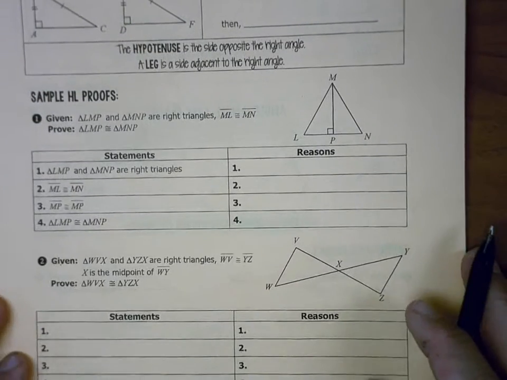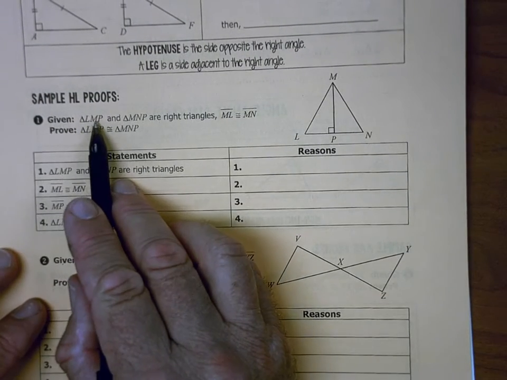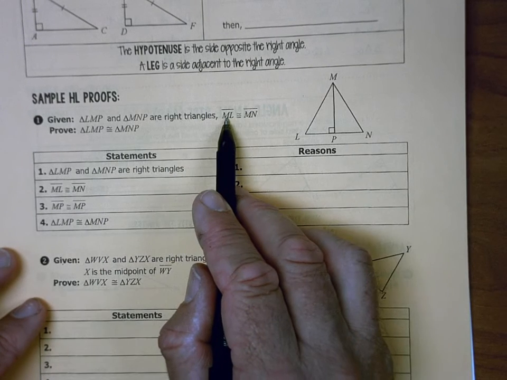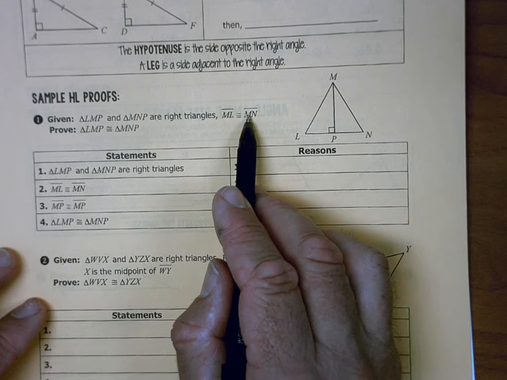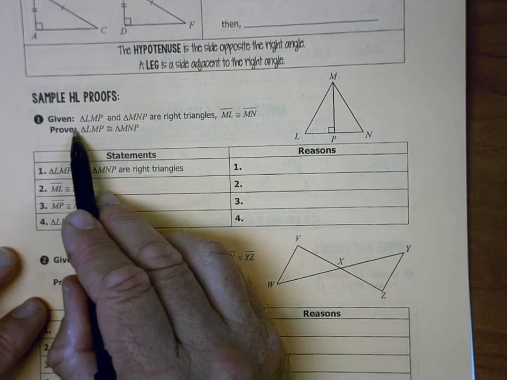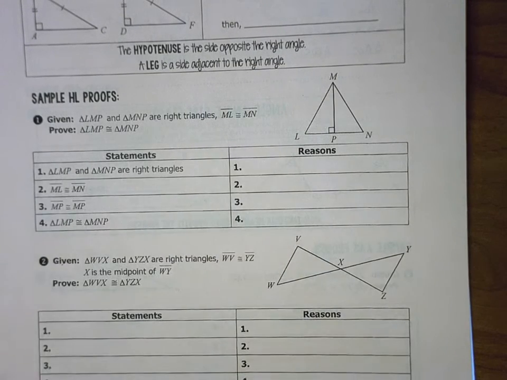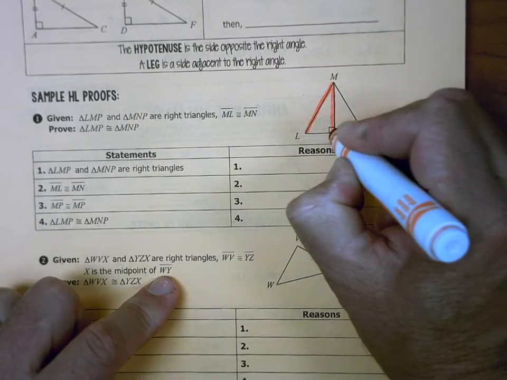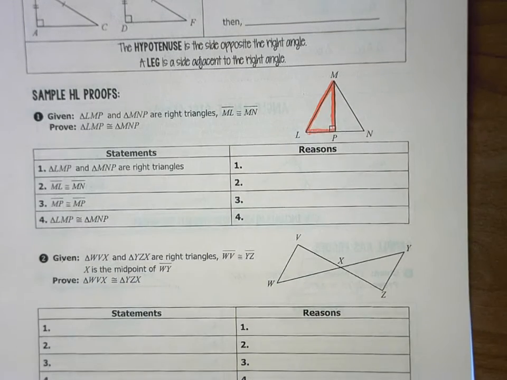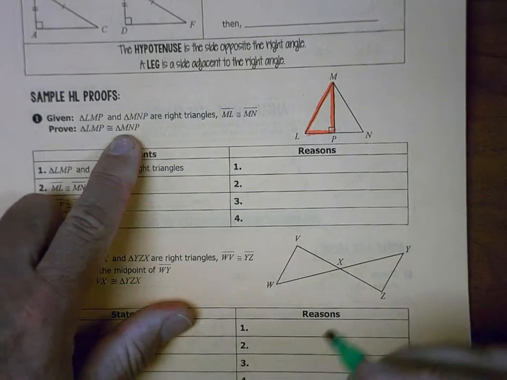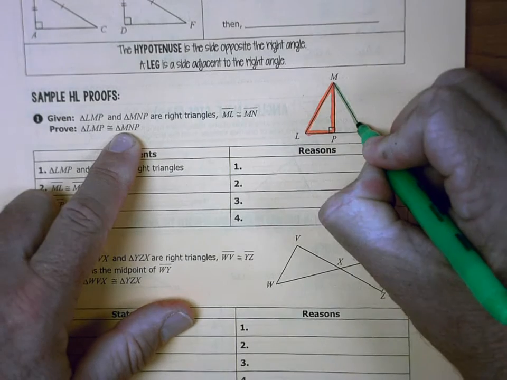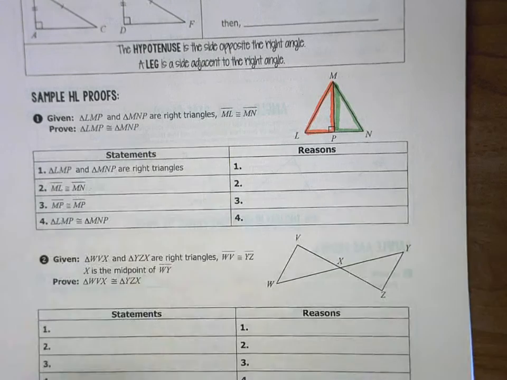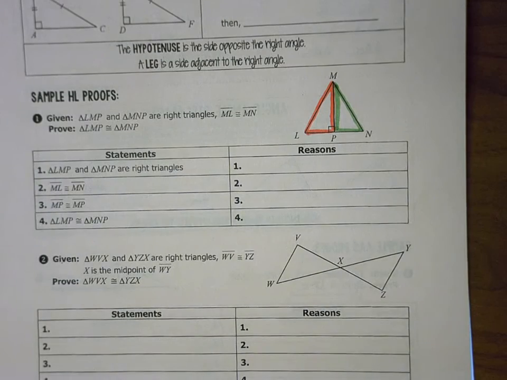Okay, so given triangle LMP and triangle MNP are right triangles, line segment ML is congruent to line segment MN, we're going to prove that triangle LMP, which I just highlighted in orange, is congruent to triangle MNP, which I highlighted in green. This gives you a visual of which two triangles we're proving are congruent to each other. Okay, so here we go.